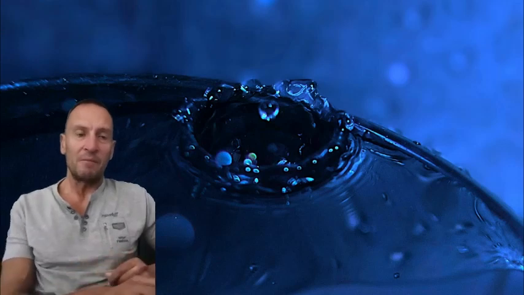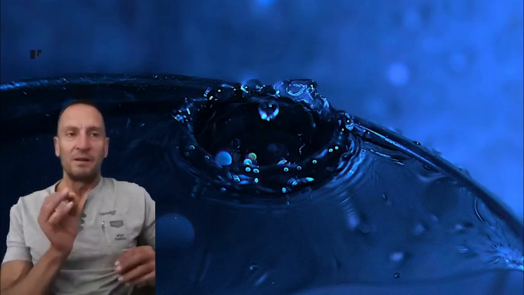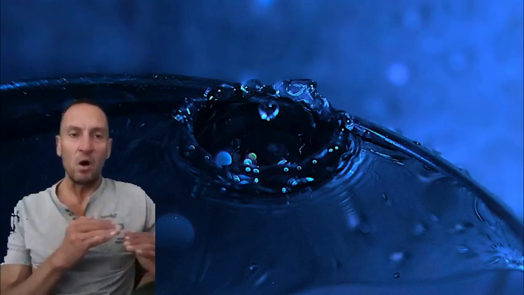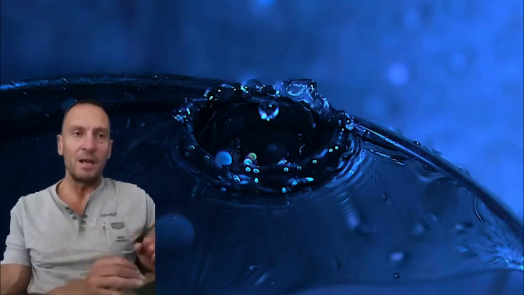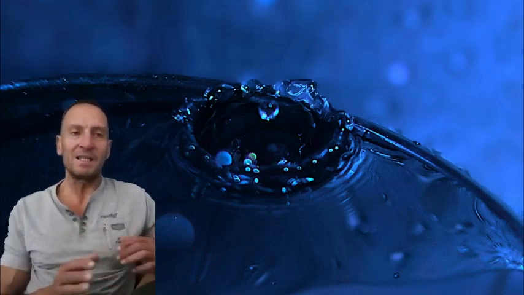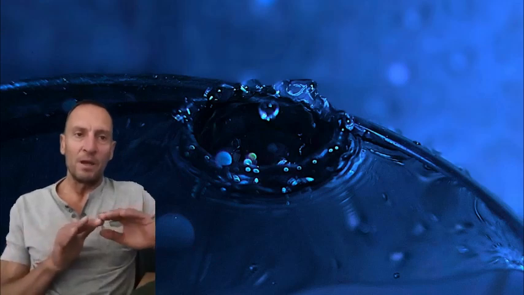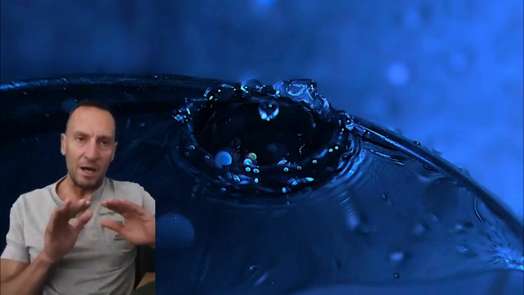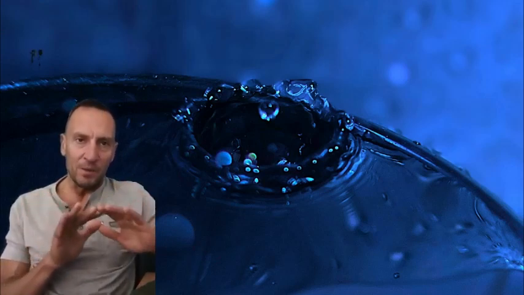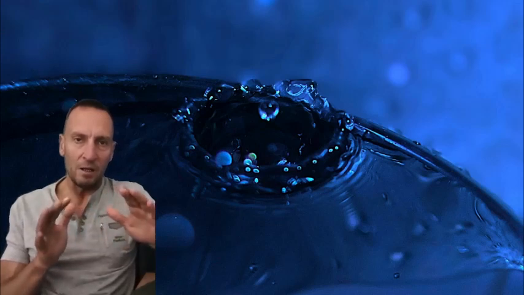Now you can see here a drop falling, and you can see it's like a hole in the water, and as you can see also on the sides you can see like wrinkles, and you can see also the bowl is full of water and it makes like a meniscus, like a little hill.